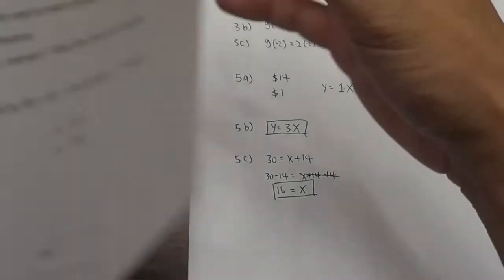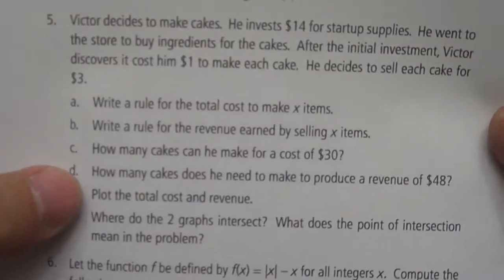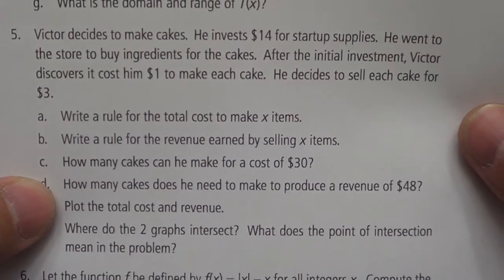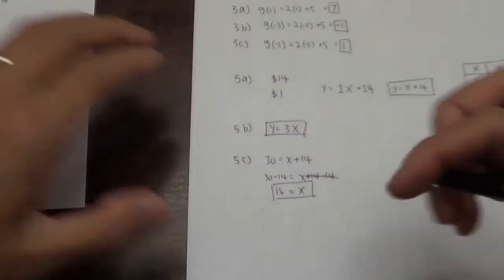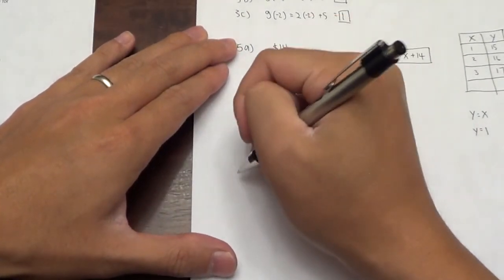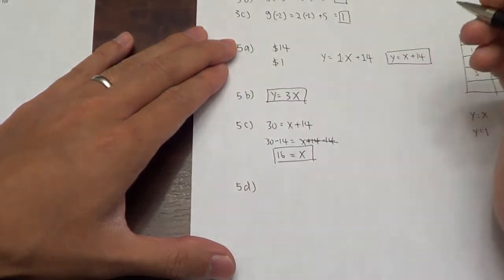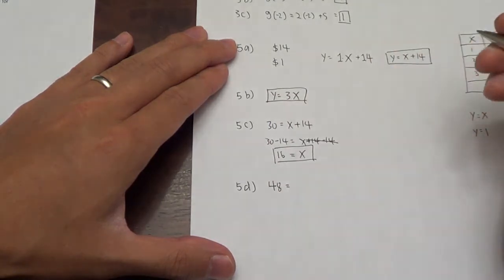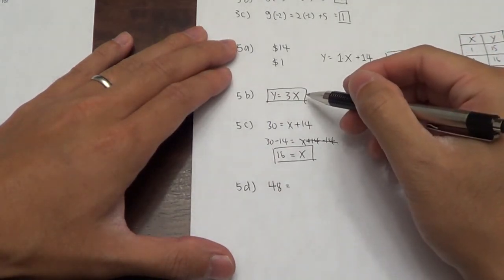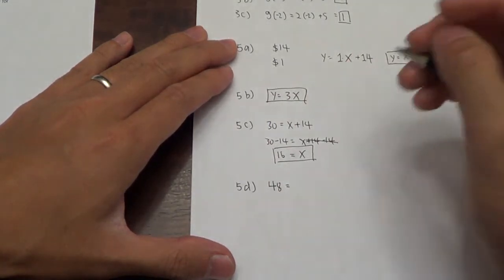Next question, 5D: how many cakes does he need to make to produce a revenue of $48? Meaning how many does he need to sell? So again, if y equals 48, what would x be? But this time we're using this equation because that's our revenue equation.